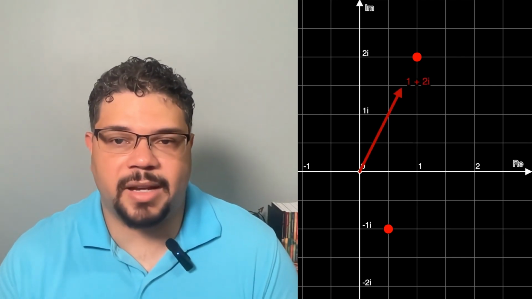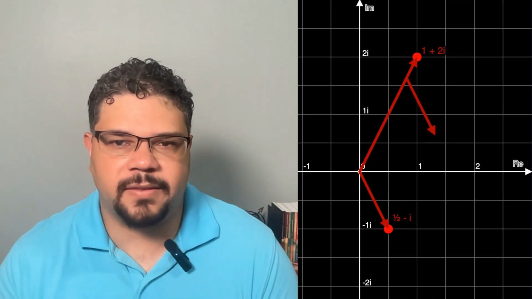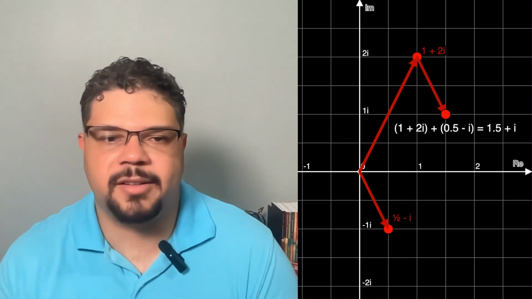We can also mix and match to create complex numbers with both a real and an imaginary part. Here is 1 plus 2i and 1/2 minus 1i. If we want to add complex numbers, we can add the real and imaginary components separately, just like vectors. So 1 plus 2 imaginary added to 1/2 minus 1 imaginary gives 1.5 plus 1 imaginary.